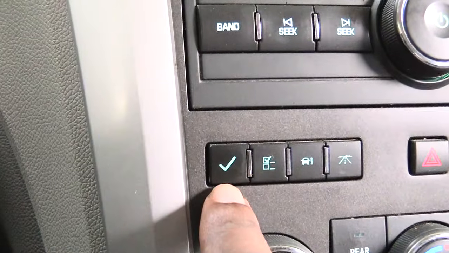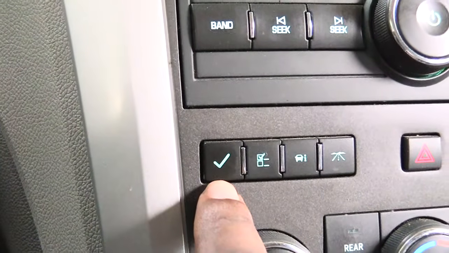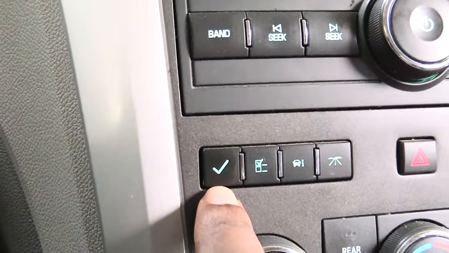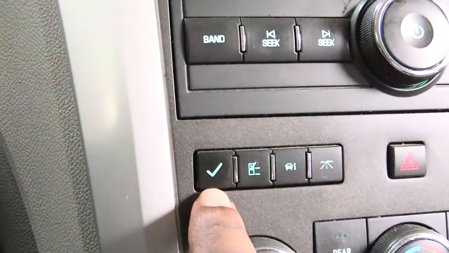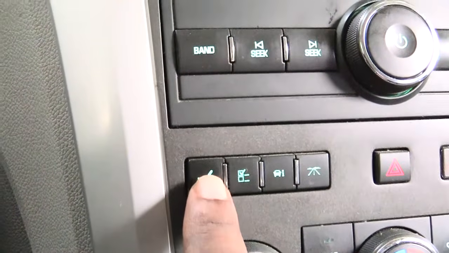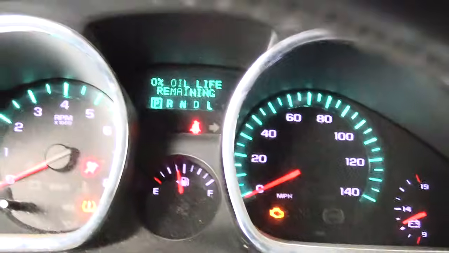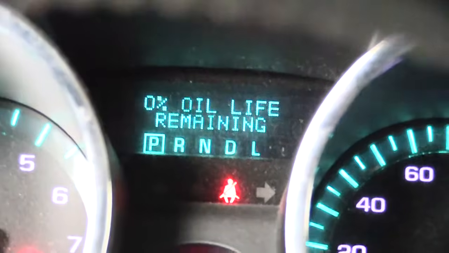And when you hold that check mark in, it should reset your oil life remaining. So I'm gonna hold this down. I'm gonna let you look up here, and I'm gonna hold it down, and you should see it reset.